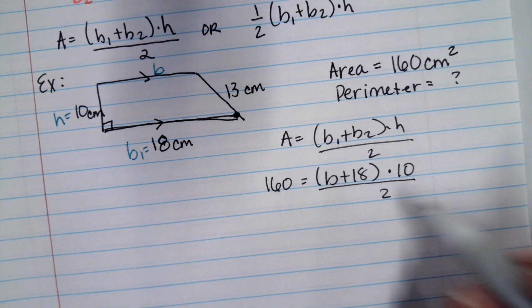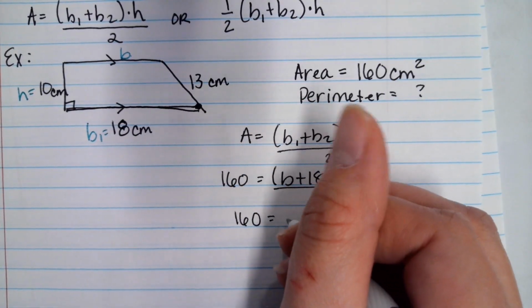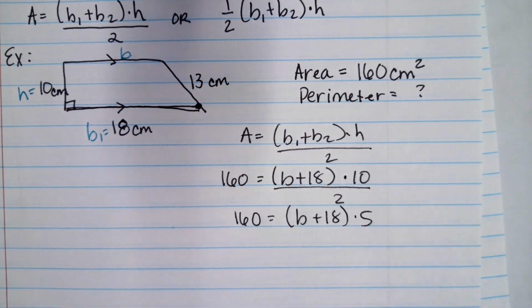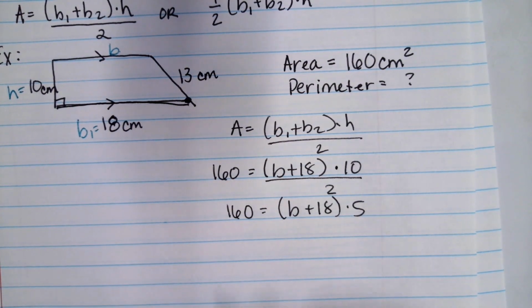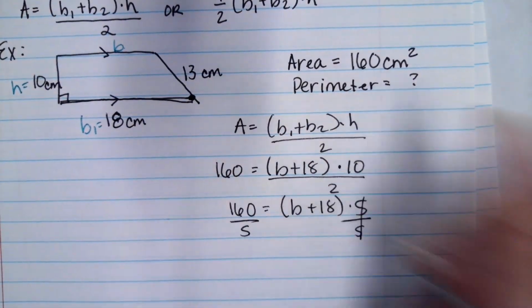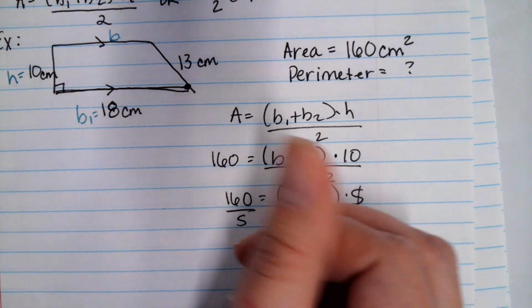You can divide 10 by 2, which is 5. You can either distribute the 5 or divide by 5. Can we divide by 5, please? I don't want to do extra work. I'm feeling a little lazy. I'm typing that in my calculator. What is 160 divided by 5? It is 32.